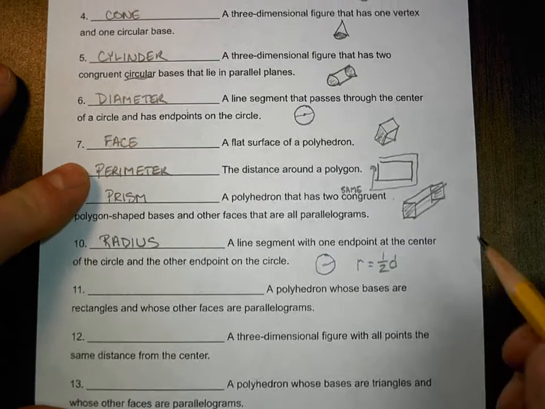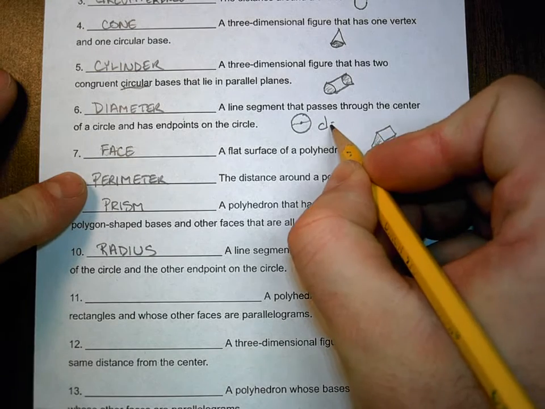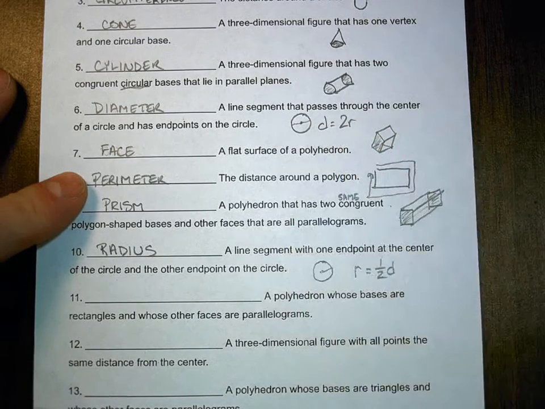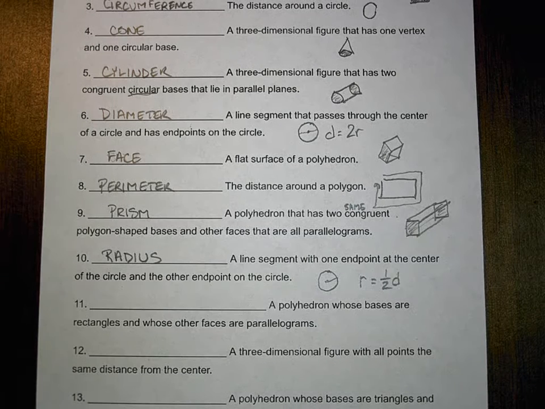Well, let's look up here at diameter. Diameter equals 2 times the radius. So if they give you diameter and you need the radius, all you got to do is divide by 2. If they give you the radius and you need the diameter, what would you do? You multiply by 2. Bless you.